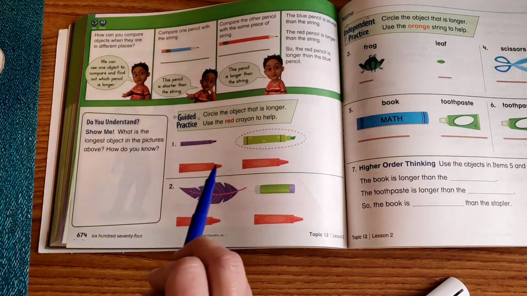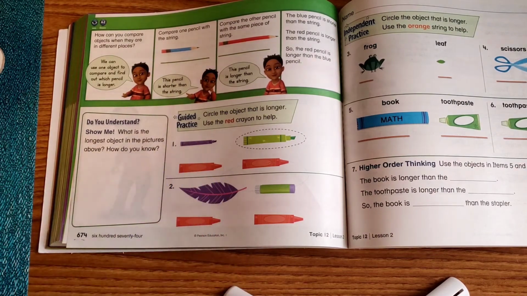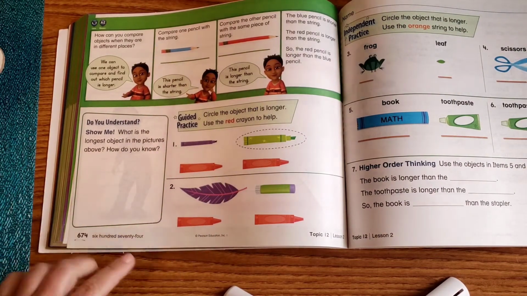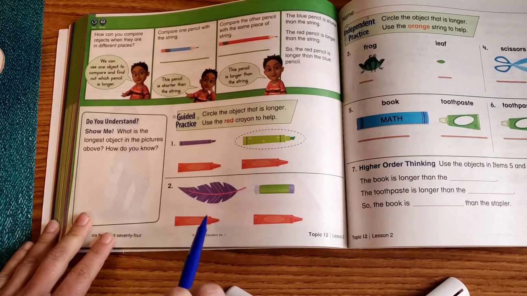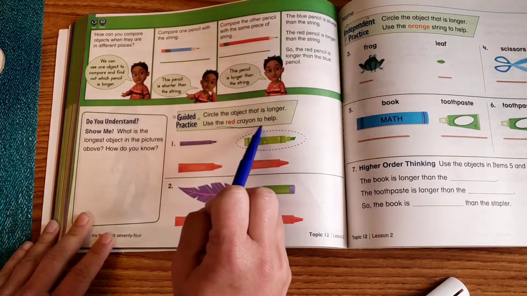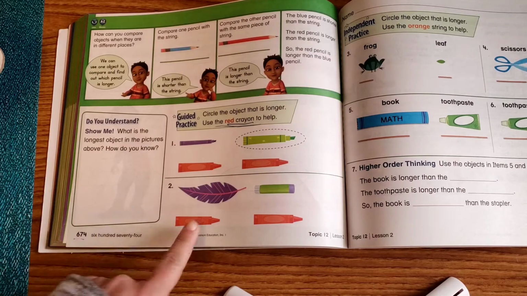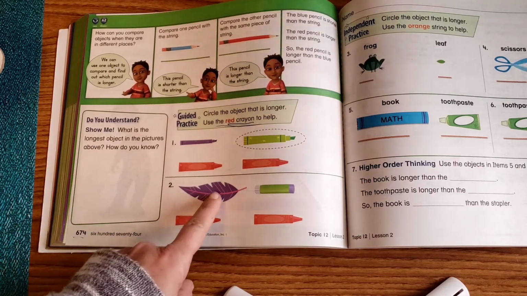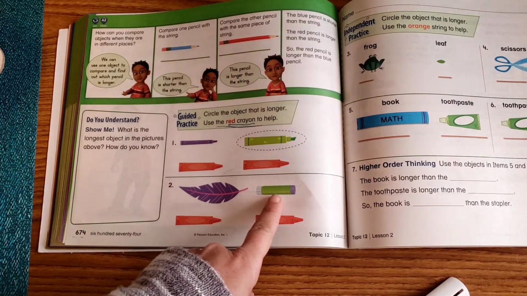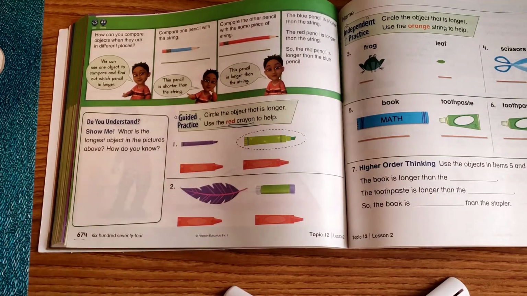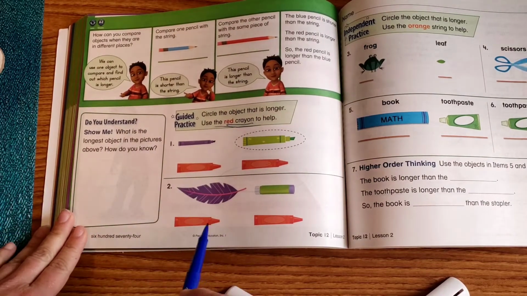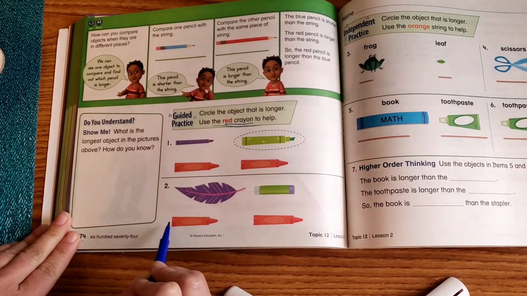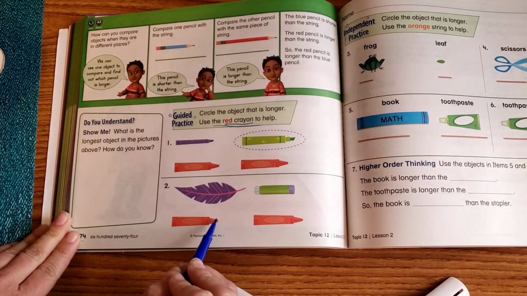Okay, and let's do some to practice here. Number 1 they did for us, and here's number 2. For the third object, they give it to us. Here our third object is a red crayon. That's what we're going to use, because we're comparing this, looks like a glue stick maybe, and a feather. And they're not next to each other. So to compare them, we're going to use the red crayon that they lined up for us.